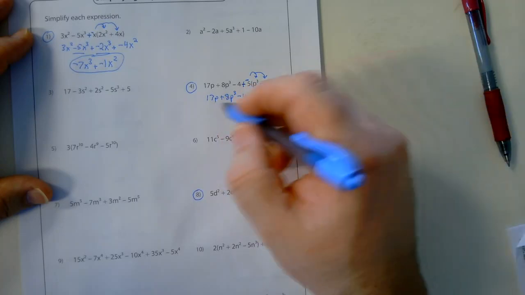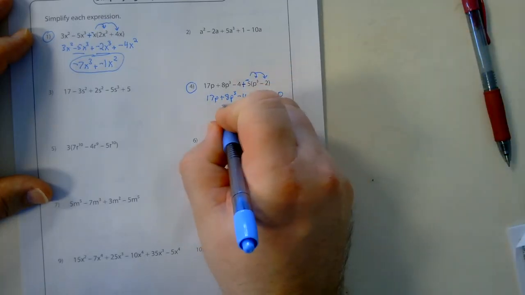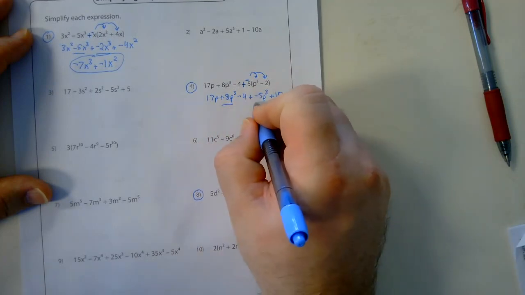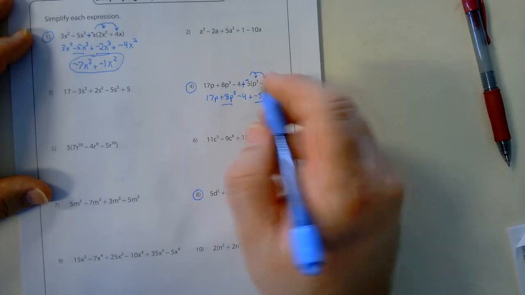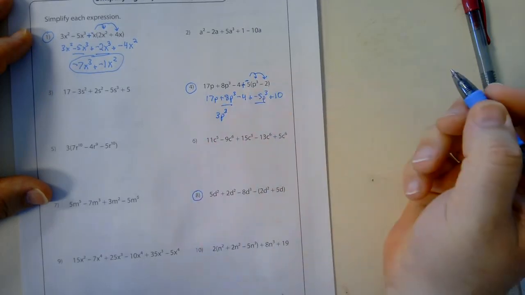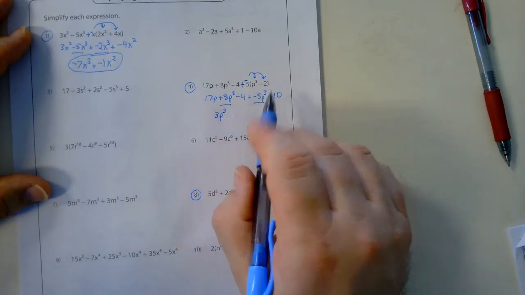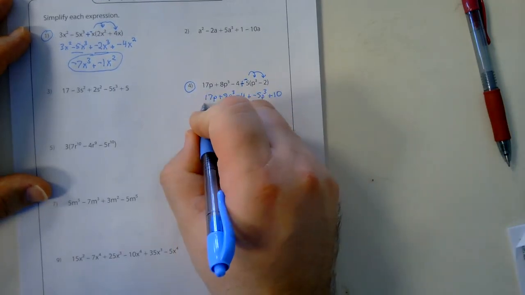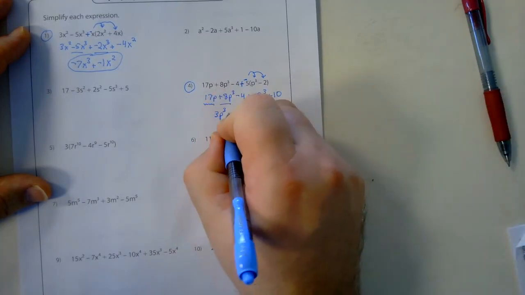Now I go through, put my like terms together, starting with the highest variables. I have a positive 8p cubed and negative 5p cubed. So positive 8 minus 5 is going to give me 3p to the third power. Now I take a look at the numbers. Oh no, look at this. We have a 17p. We need to take care of that. That comes next.